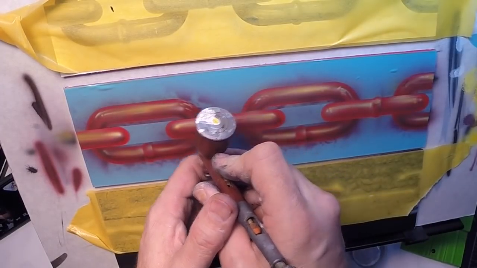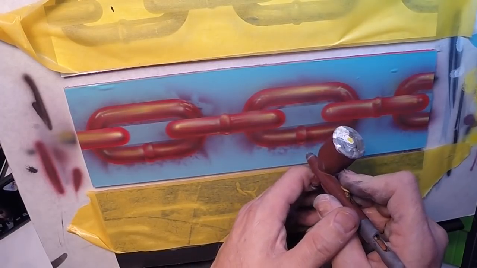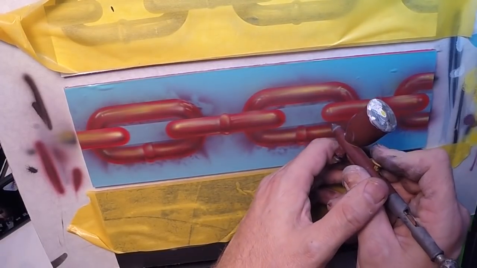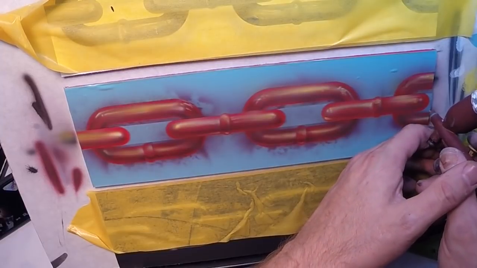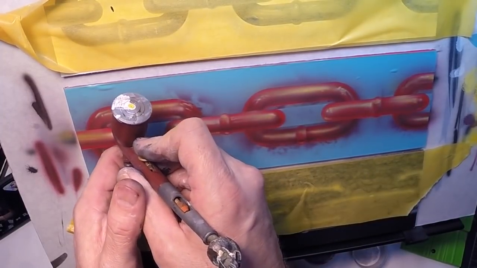Do a couple of little ones on the bottom of the chain, because if it's in a fire environment, it's going to be catching it from all around. So let's make sure we get just a little down the bottom, like it's catching some secondary light.